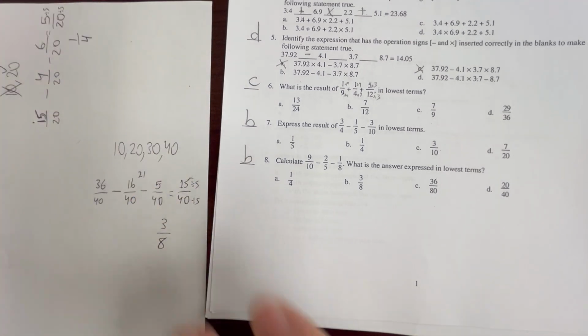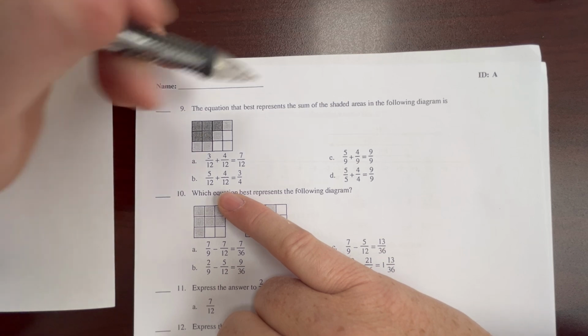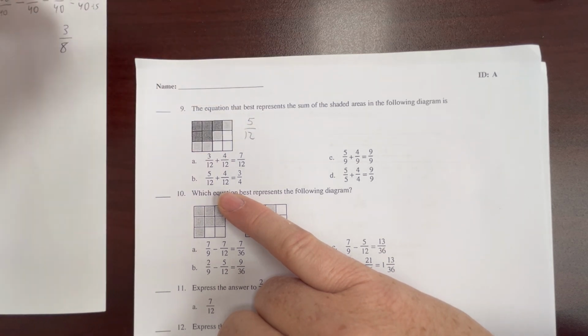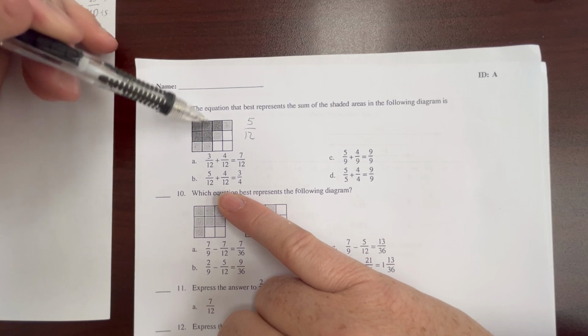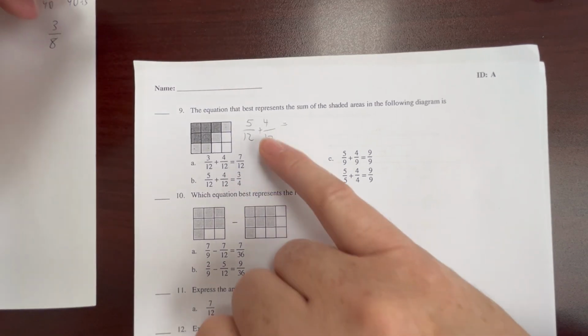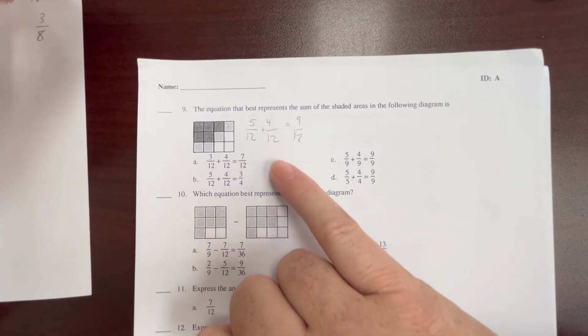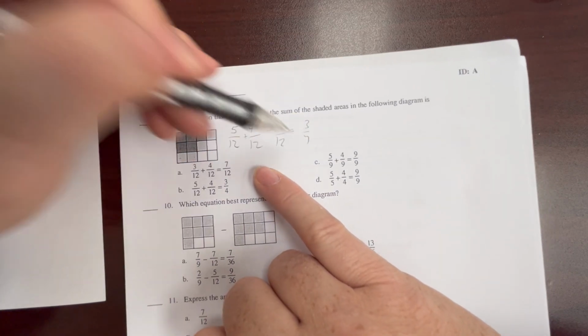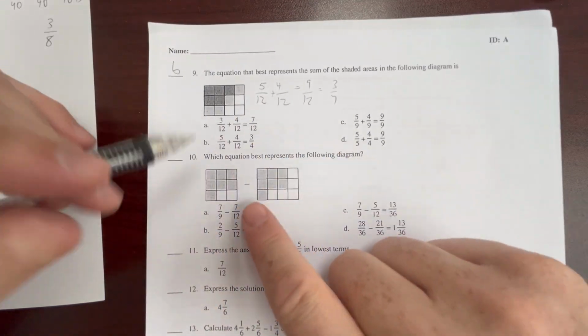So B. 1, 2, 3, 4, 5. So 5 out of 12. And then they put in there 1, 2, 3, 4 out of 12. That is dumb. Okay, and that gives me 9 out of 12, which reduces to 3 over 4. So B it is. That's a weird question.